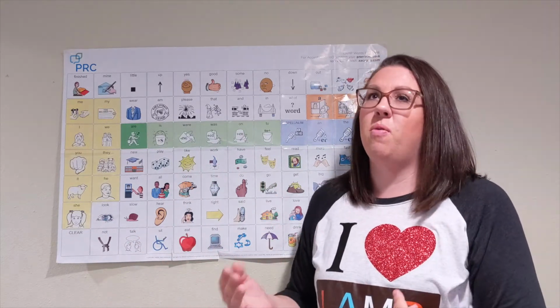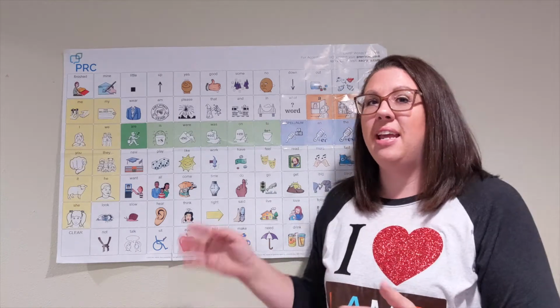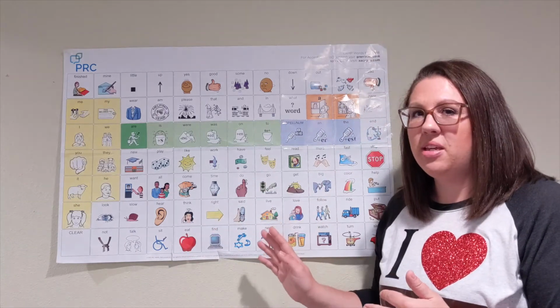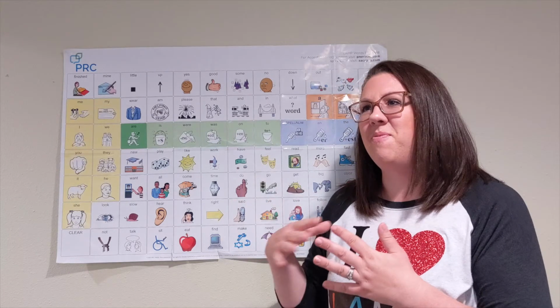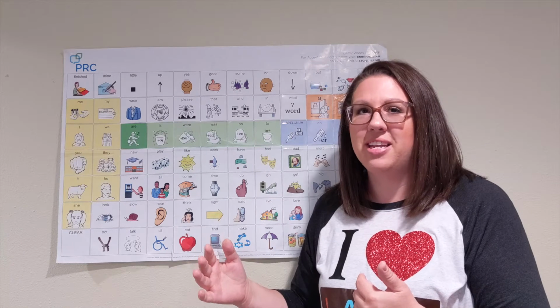So that's why it's so important that we provide aided language input for these words and how to use them. Repetition with variety, so how to use them for different communication functions and how to use them naturally whenever we're talking and participating in conversations and different exchanges with our communication partners.